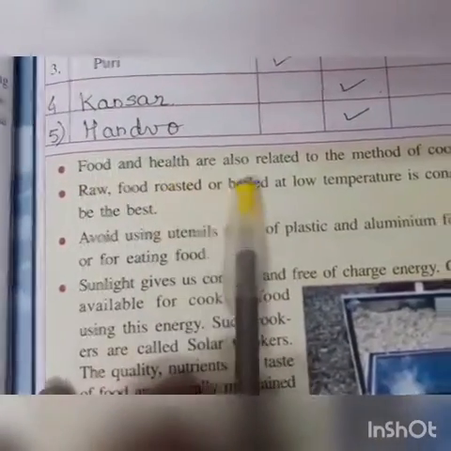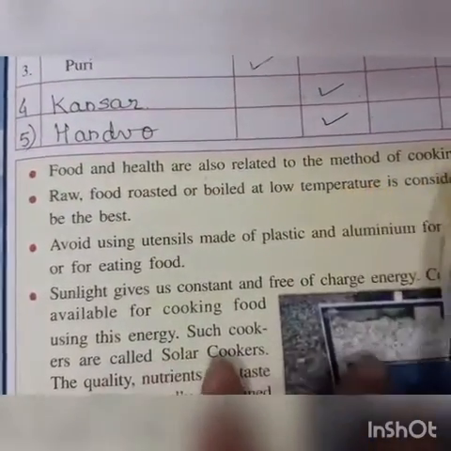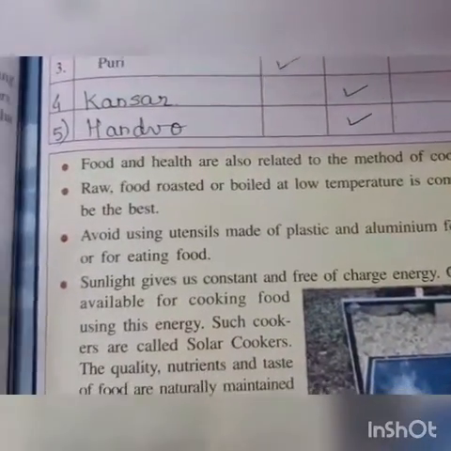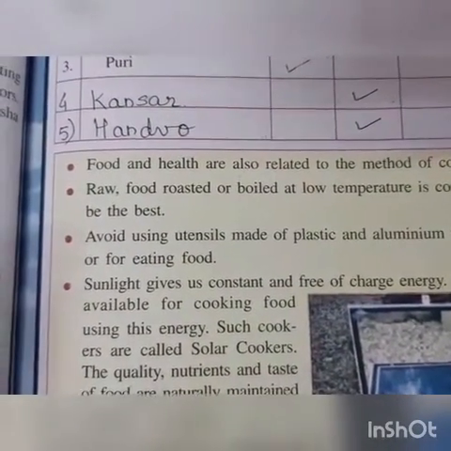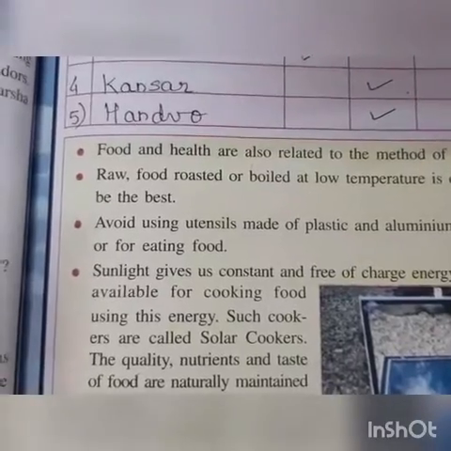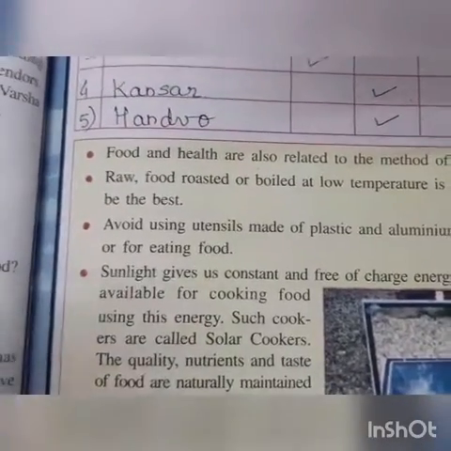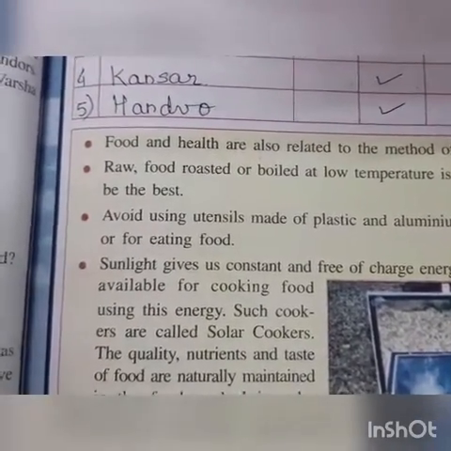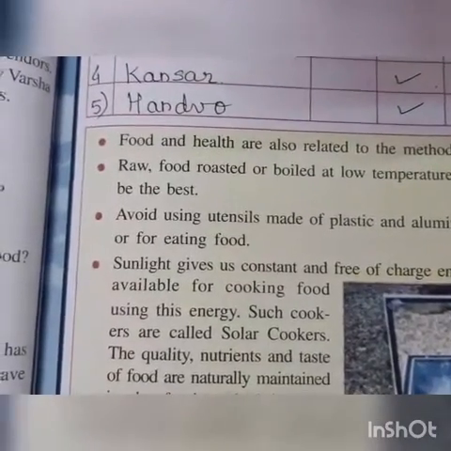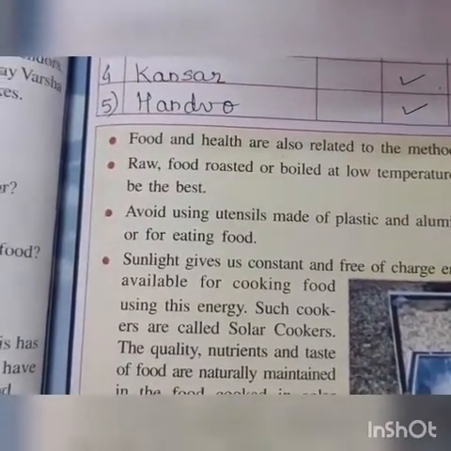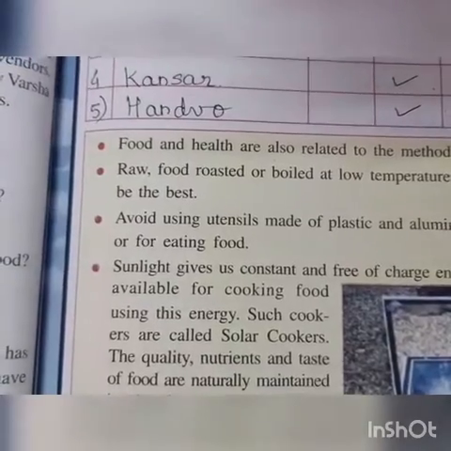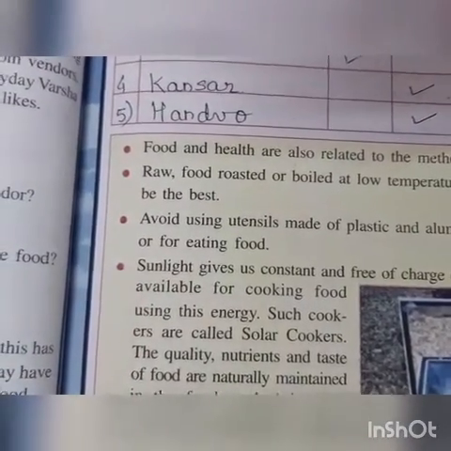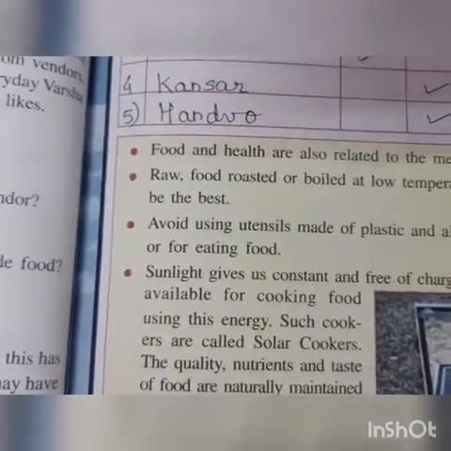Now food and health are also related to the method of cooking. The type of method that we use to cook the food is also related to our health, because if we keep on cooking the food for a long time, if we keep it on the gas stove, then slowly जो है उसके अंदर जितने भी मिनरल्स होते हैं या vitamins होते हैं वो सब डिस्ट्रॉय हो जाएंगे. So it is advisable not to cook a food for a longer time on a gas stove.